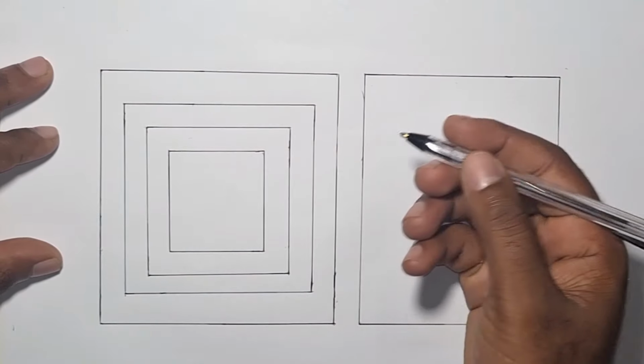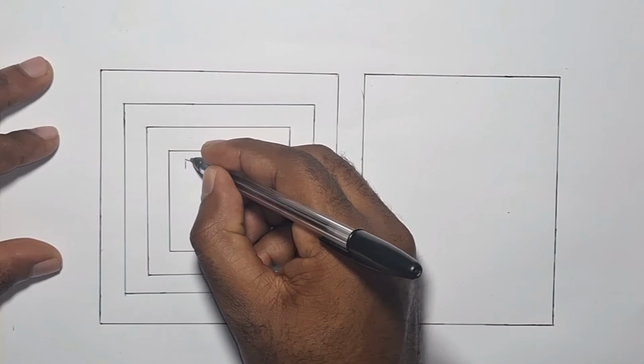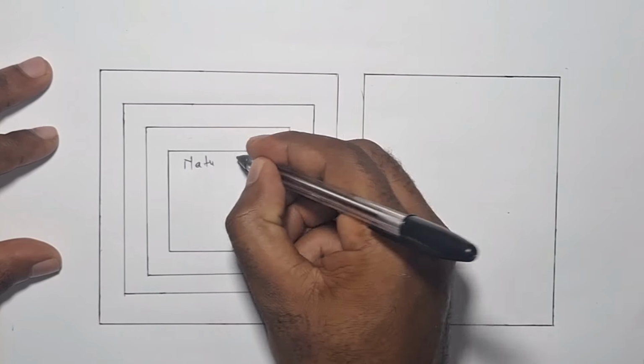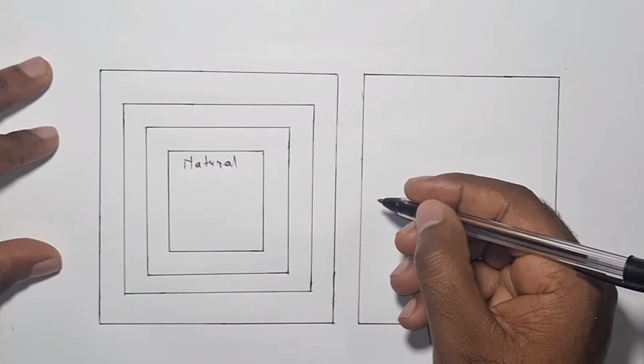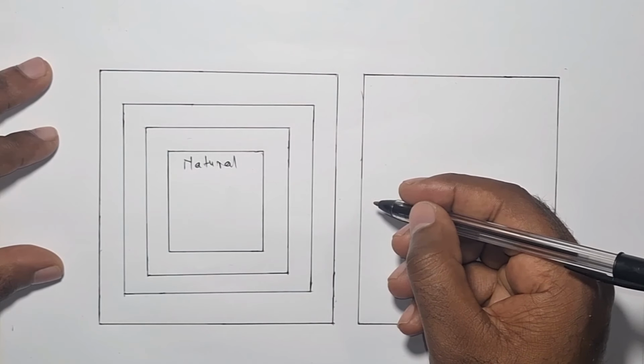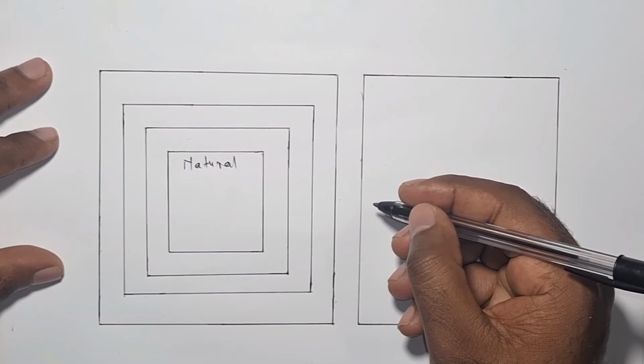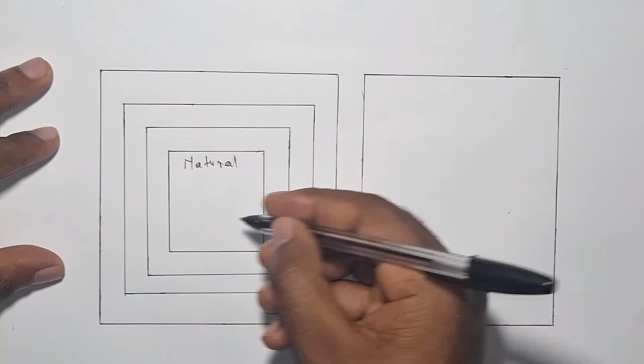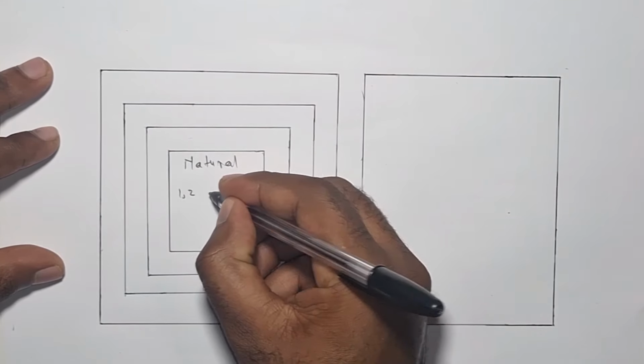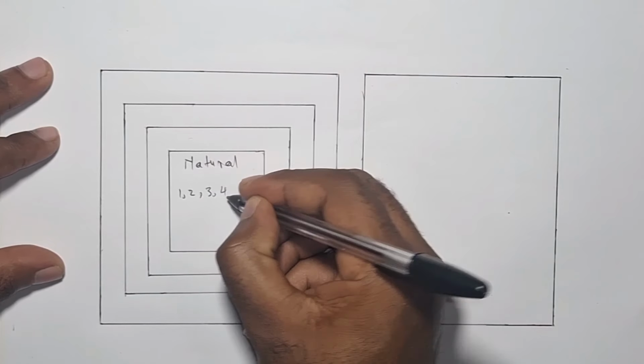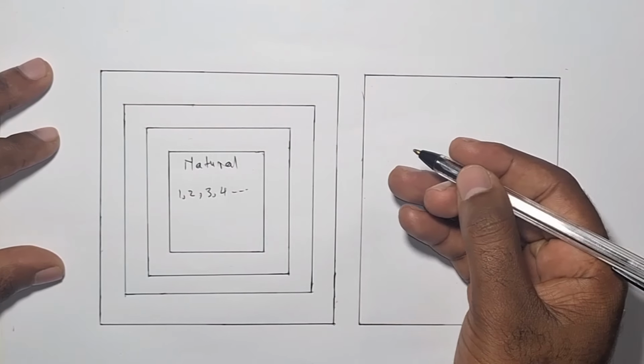We have natural numbers. So natural numbers are the basics. These are the building blocks of maths. They include numbers like 1, 2, 3, 4, and so on. But here's the catch. In natural numbers, there are no zeros, no decimals, and definitely no negative numbers.